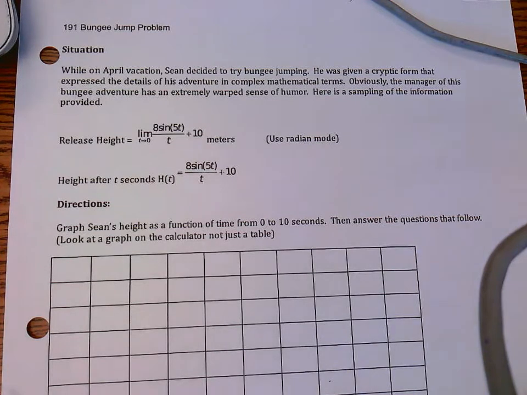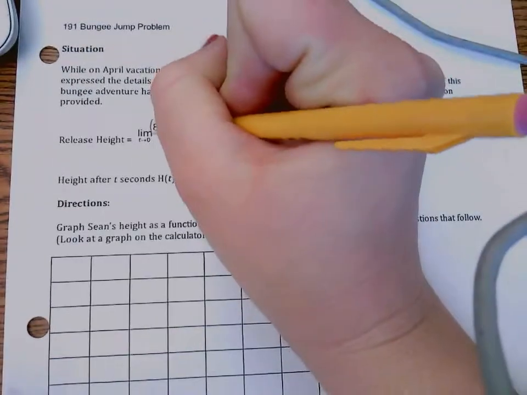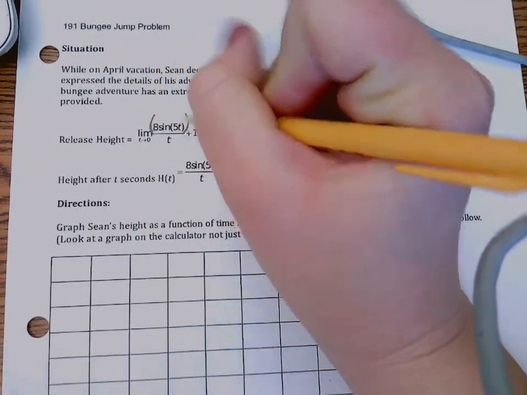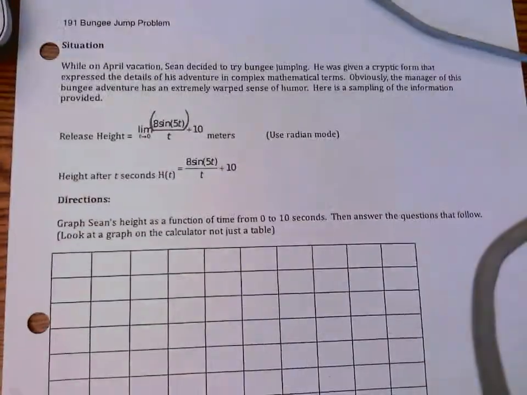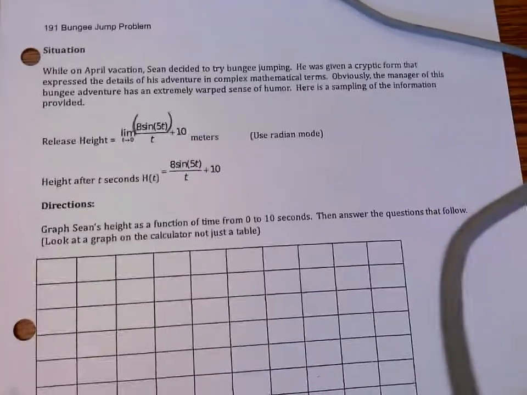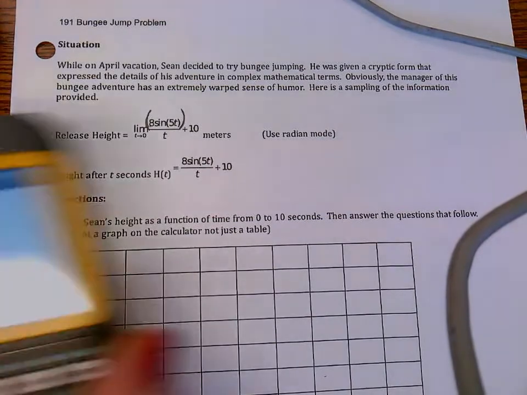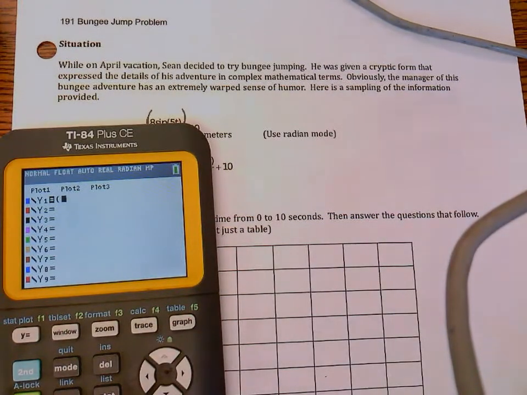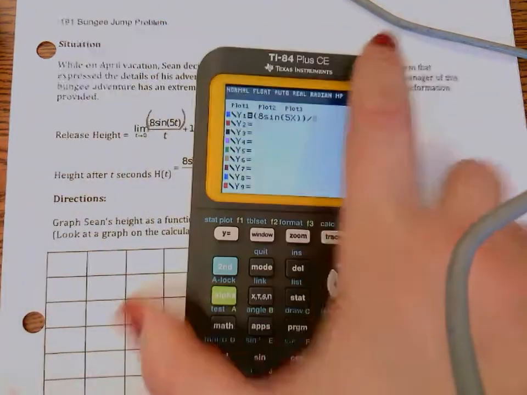So I just wanted to make sure that you could actually plug it into your own calculator successfully. If I was going to write it out with parentheses, you actually need an additional parenthesis around this entire numerator. And you're going to make sure that you're in radian mode. So parentheses, 8 sine of 5x, close double parentheses, divided by x plus 10.